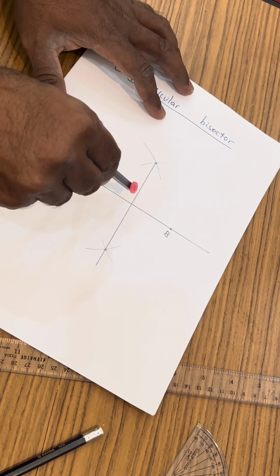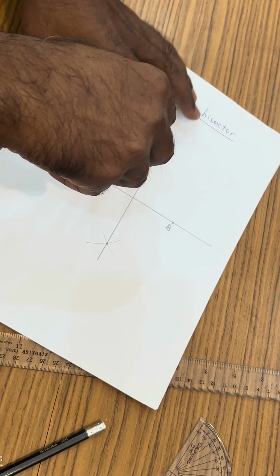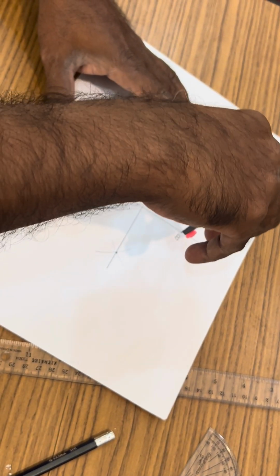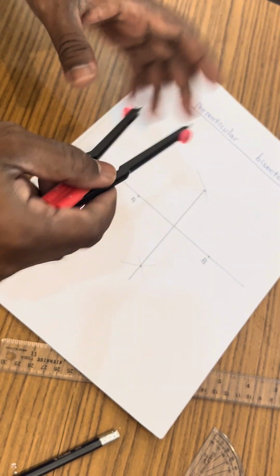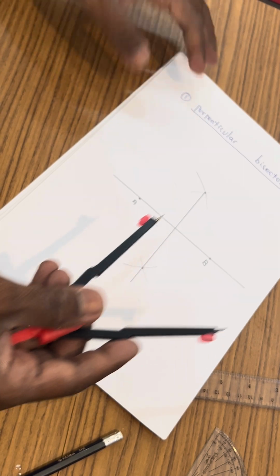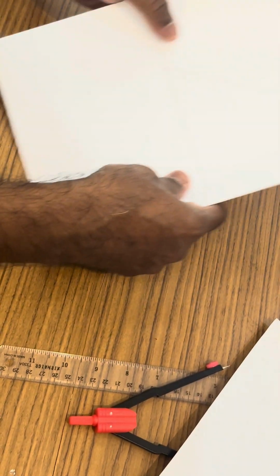Here, suppose if you take less than half, it means you cannot cut. That is the reason we always take above half.